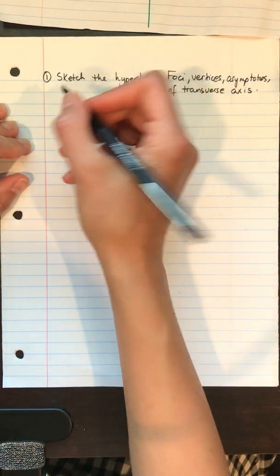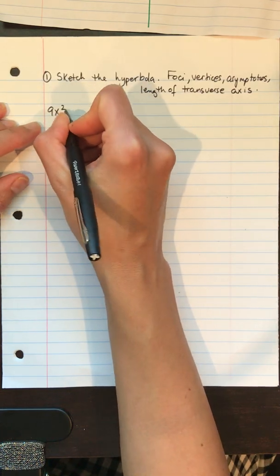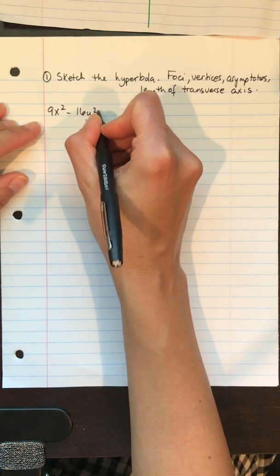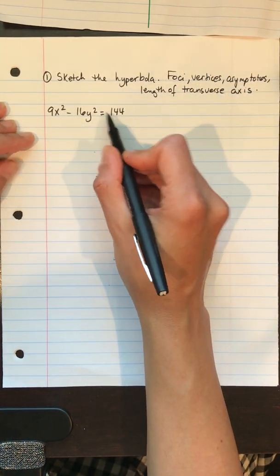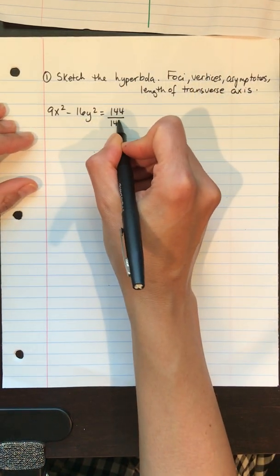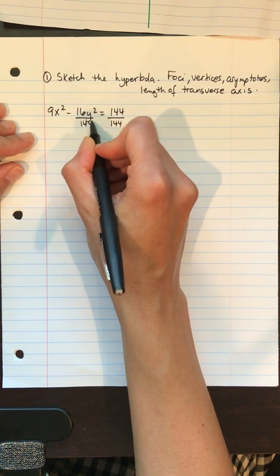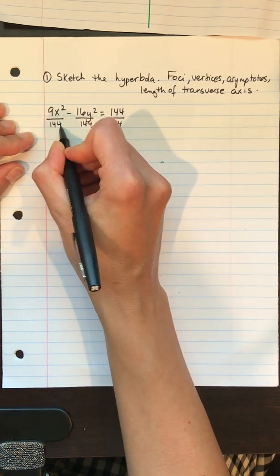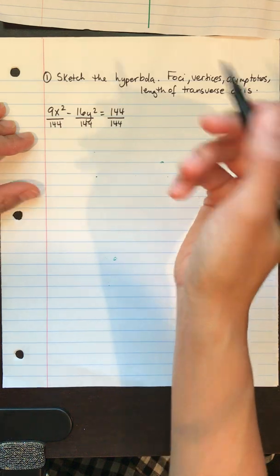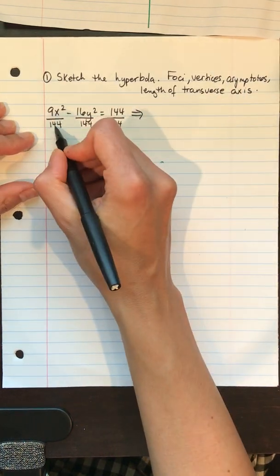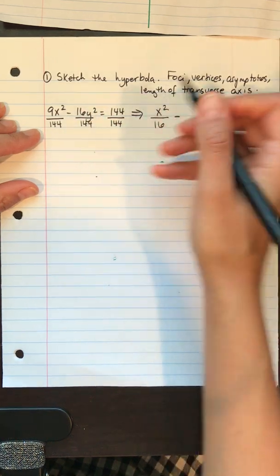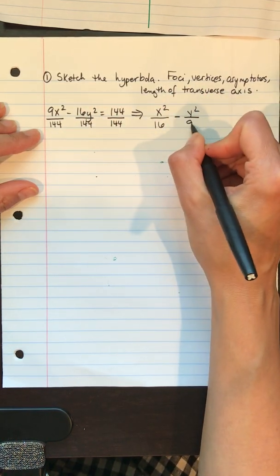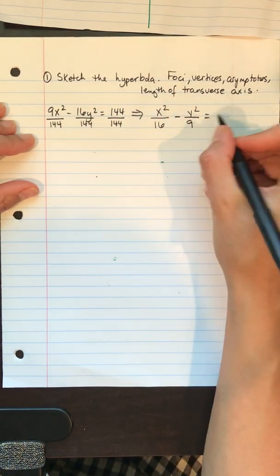So what if I give you 9x squared minus 16y squared equals 144. So just like ellipses, you want this number to equal 1. So the first thing I would do is divide by 144 throughout, because the standard form of a hyperbola should equal 1. All right, so that produces 9 over 144 reduces down to 1 over 16. 16 over 144 reduces down to 1 over 9. And then 144 over 144 is 1.